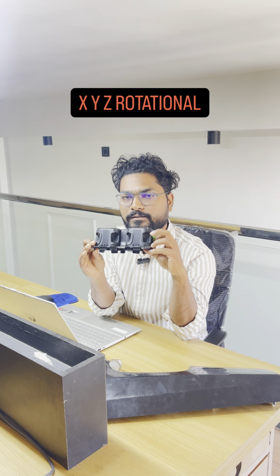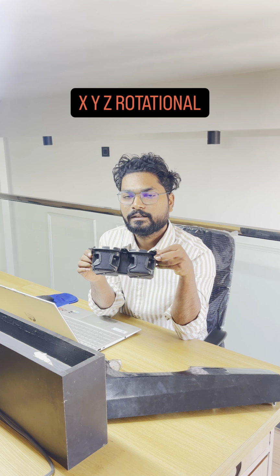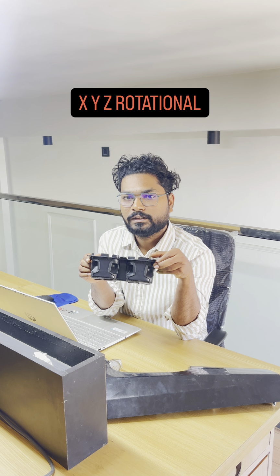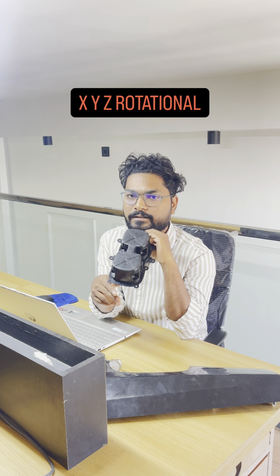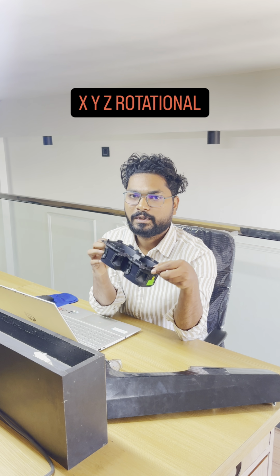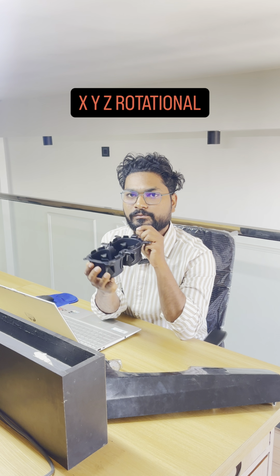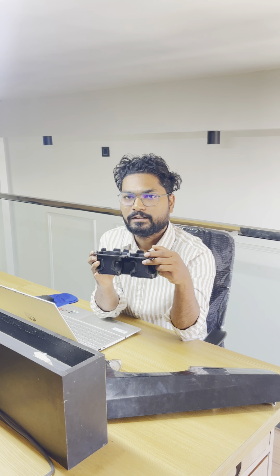So x, y, z, 3 translation degrees are there, and still this part can rotate along x, right? Then this part can rotate along y also, like this, and then this part can rotate along z also. So 3 translation and 3 rotation, x, y, z, that all are the 6 degrees of freedom. That is what we are locking.